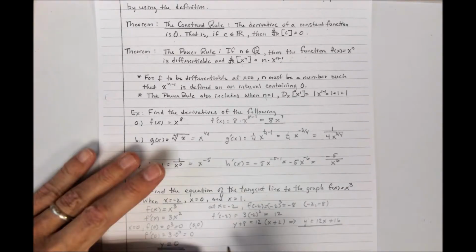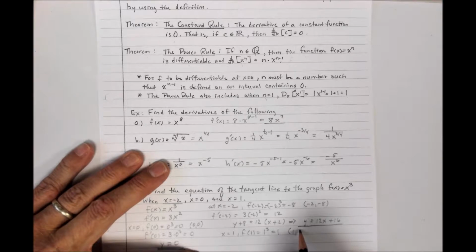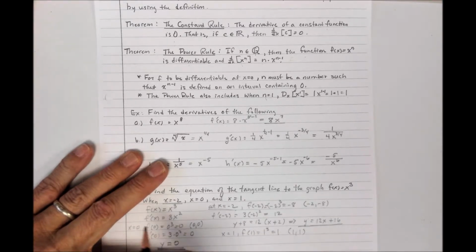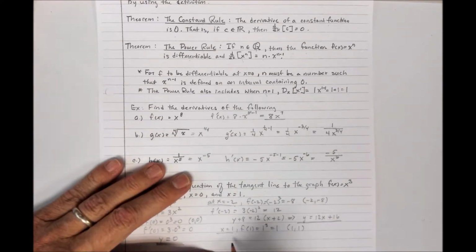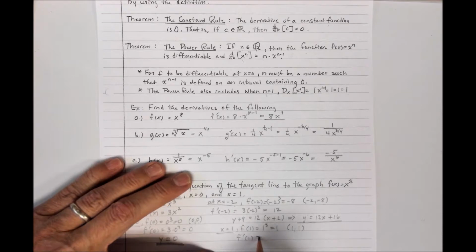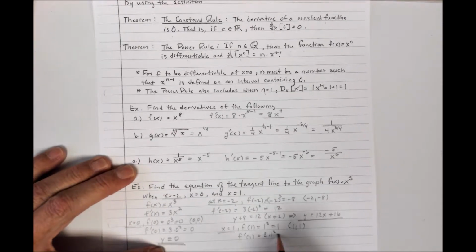Now let's see if I can sneak this last one in. For x equal 1, f of 1 is 1 cubed is 1. So I have the point of tangency is 1, 1. This is at x equal 2, at x equals 0, and at x equal negative 1 here. So f prime of 1, come over here, would be 3 times 1 squared, which is 3.